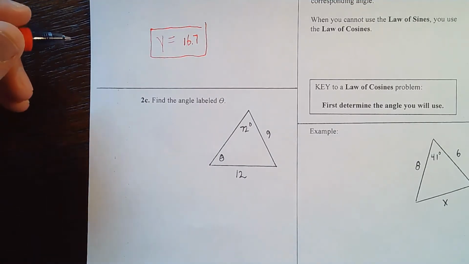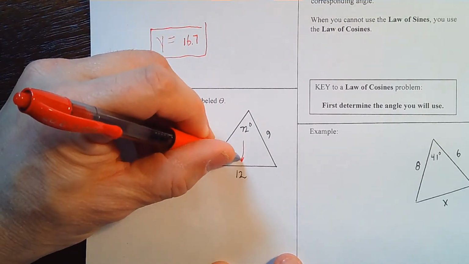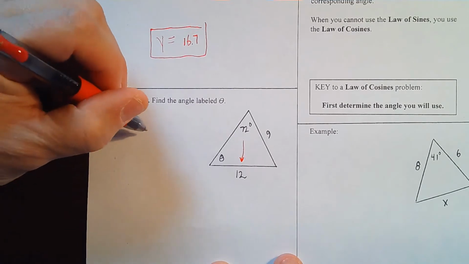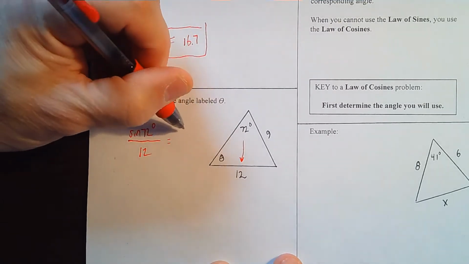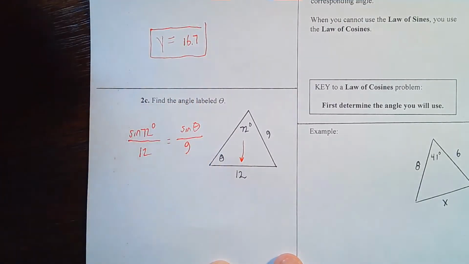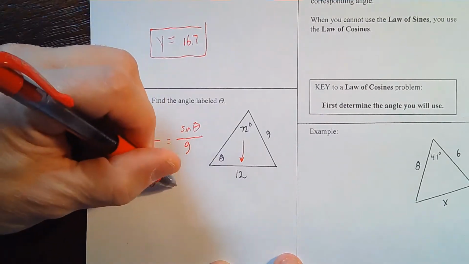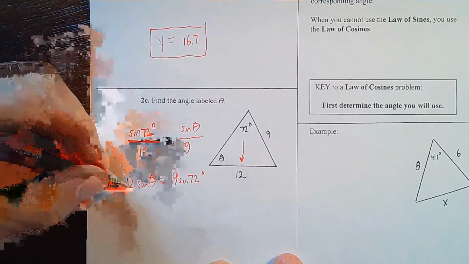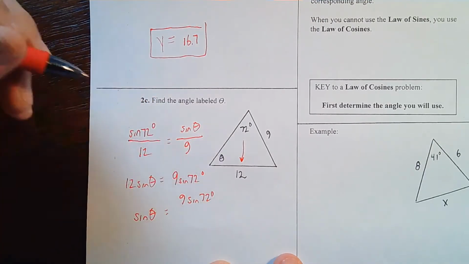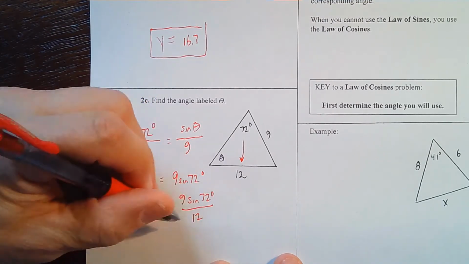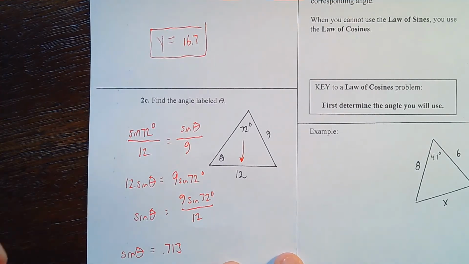Jumping down to 2C. Now here we're going to find the angle labeled theta, and there's 12 opposite the 72 degrees, so let's go ahead and set this up. So sine of 72 degrees over 12 equals sine of theta over 9, and we cross multiply. 12 sine theta equals 9 sine 72 degrees, and divide by 12. So I get sine of theta equals 9 sine 72 degrees over 12. So sine of theta is equal to 0.713. Okay, we have something new here.